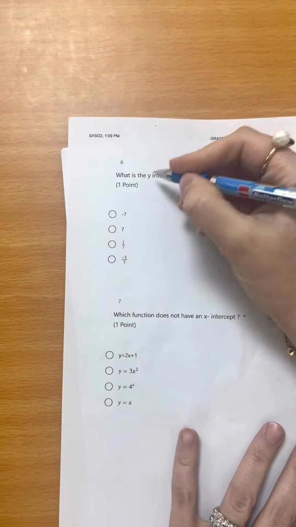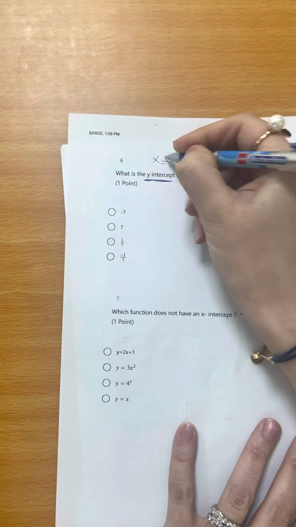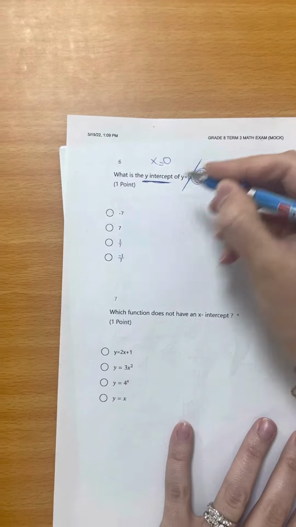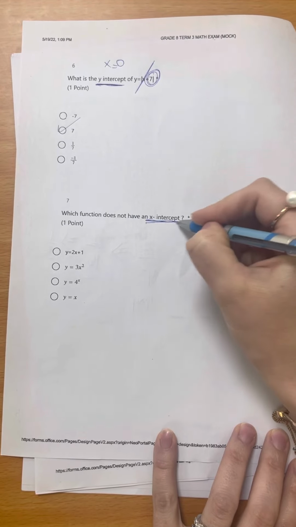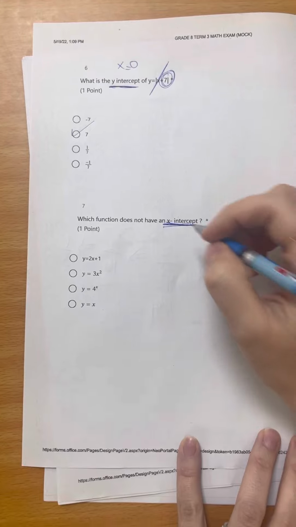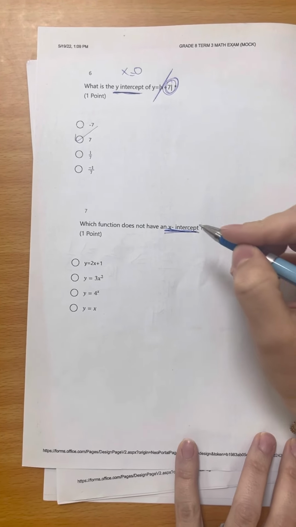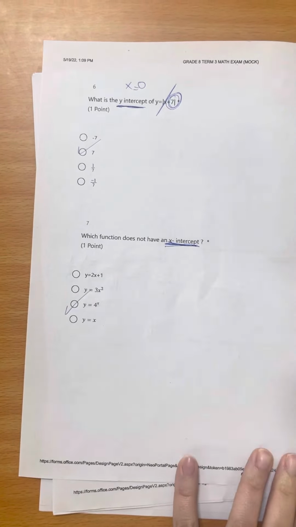Question 6, what is the y-intercept? When I say y-intercept, it means x equals 0. So you cancel x. When I cancel x, the number that will remain is 7. Which function doesn't have an x-intercept? The functions that do not have an x-intercept are the exponential functions. Exponential means x is the exponent. So no x-intercept means x is the exponent, so the answer is 3.